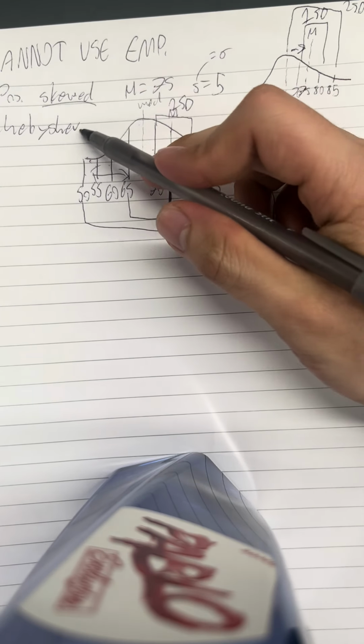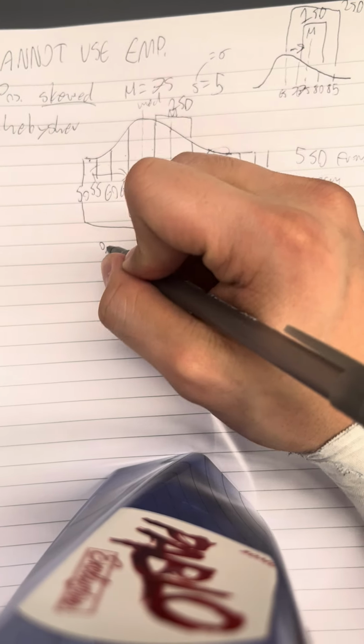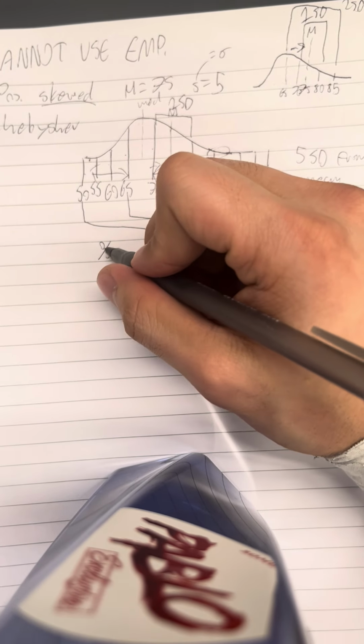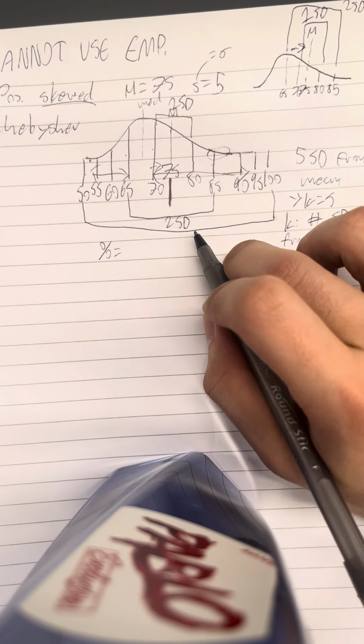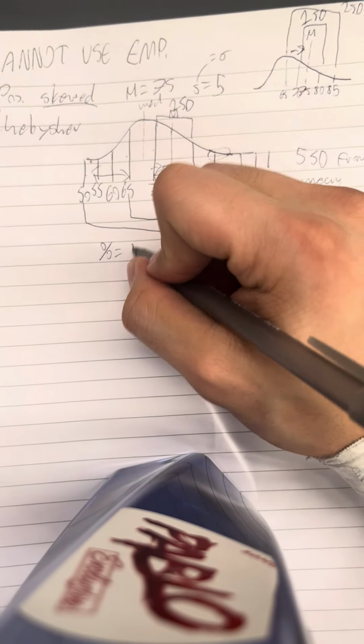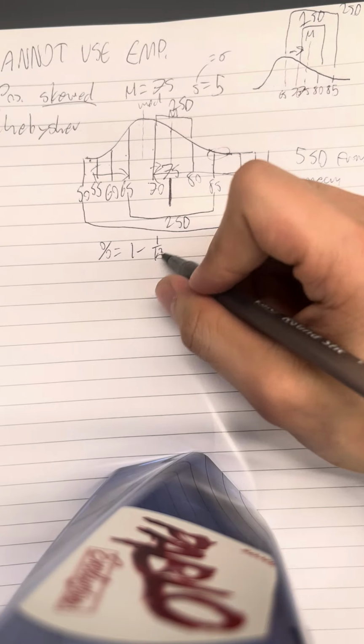And we're using k because we're using Chebyshev's theorem because the data is skewed. So if you forget, the formula is whatever percent of the data falls between here is 1 minus 1 over k squared, where k is greater than 1.